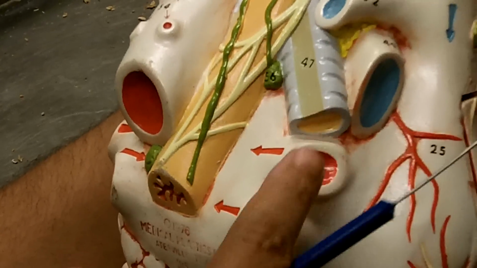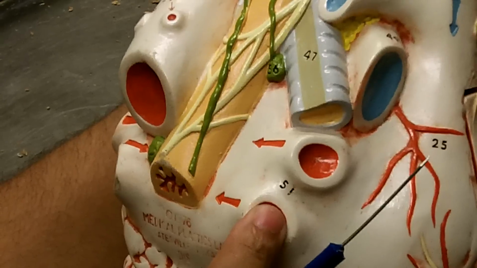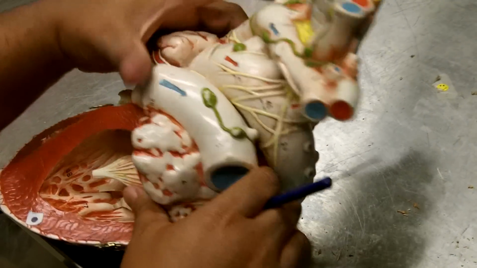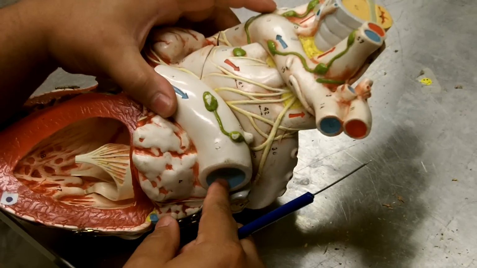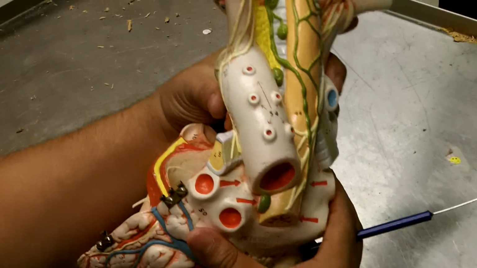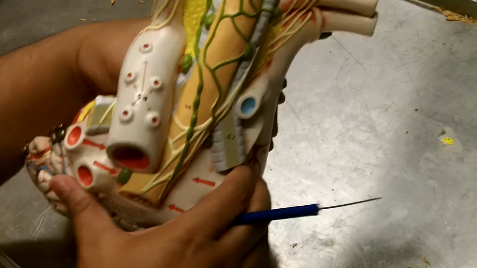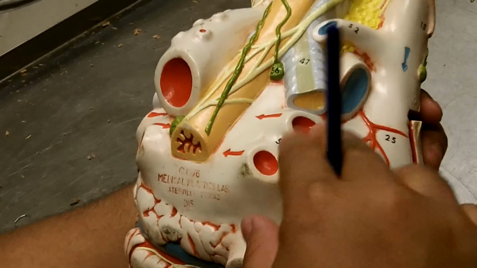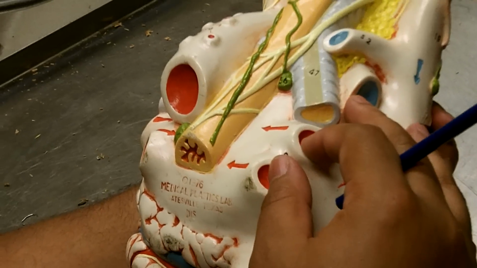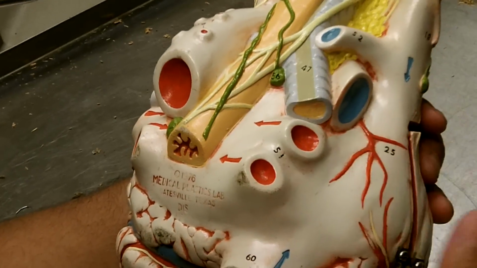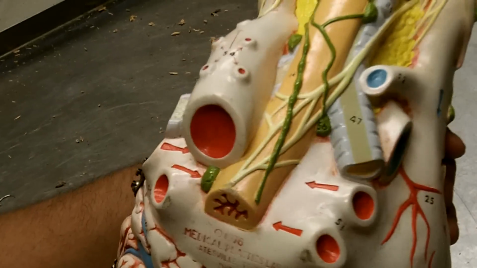Note that the pulmonary veins are red, whereas the pulmonary artery, which is here, and it would be here, is actually blue. And that is because the pulmonary arteries are going to be carrying deoxygenated blood, whereas the pulmonary veins are going to be carrying oxygenated blood. And this is only reversed when dealing with the pulmonary system. Otherwise, arteries are red and veins are blue.